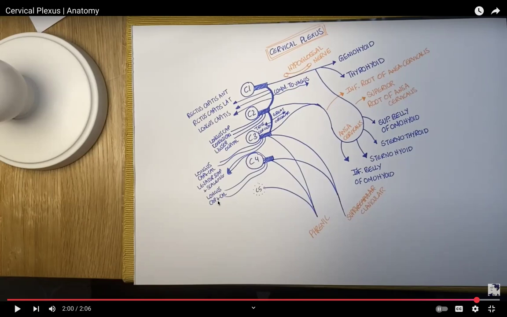Okay, so now we've finished 3 points. First one was the salivary glands. Second was the soft palate. Third is the cervical plexus. And make sure you just memorize what I give you, and you'll be more than enough.